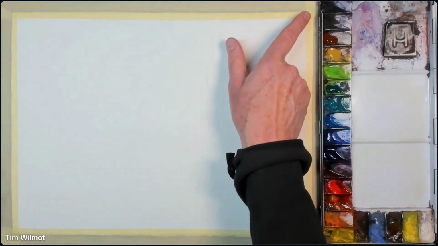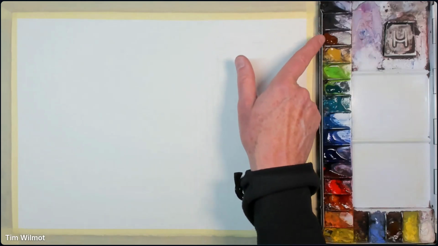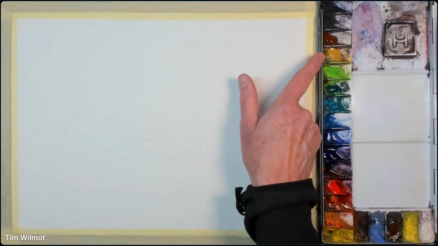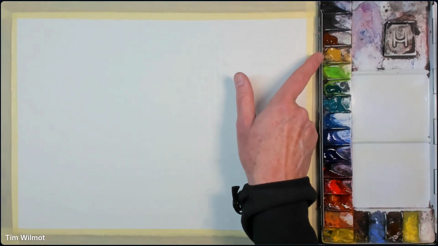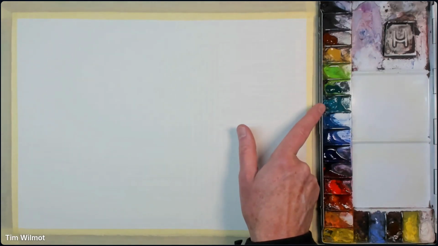Normal palette here, hasn't changed for years. Neutral tint, burnt umber, burnt sienna. Some of these I won't be using. Got a fairly limited palette today with this one. Burnt sienna, yellow ochre, spring green, viridian green, cobalt green.